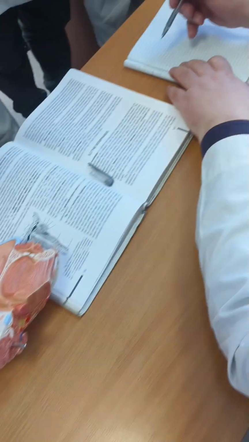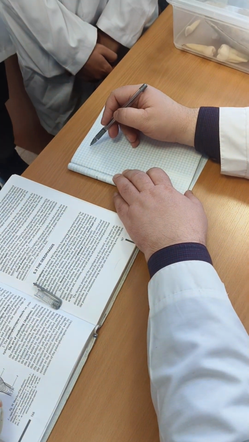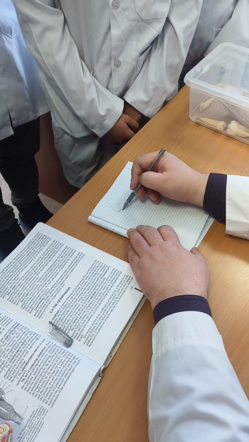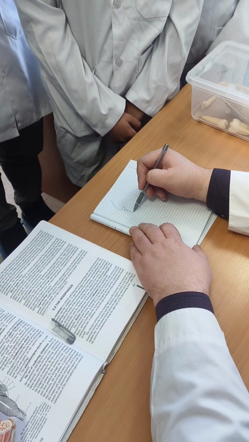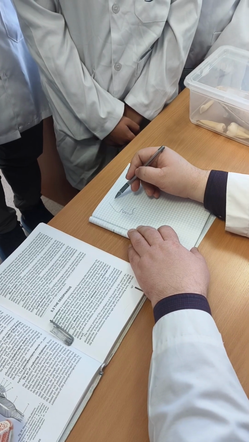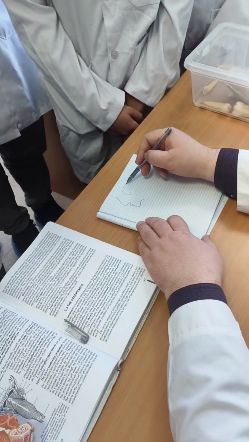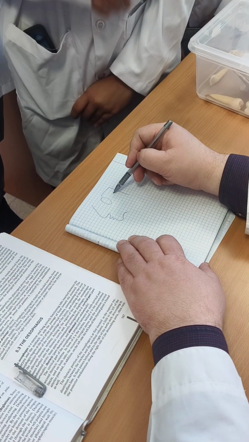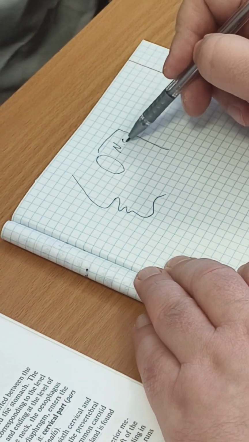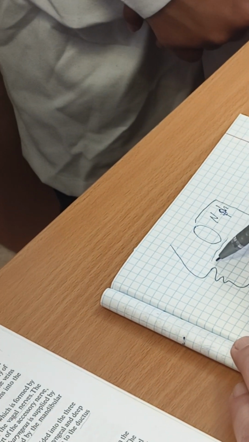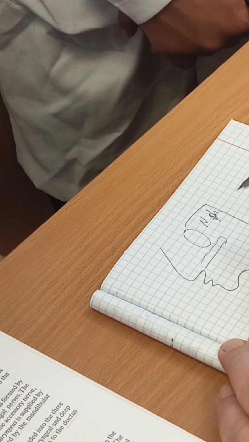My diagram only for your understanding. Here it is external nose, here it is lips, chin, and here this is nasal cavity, here choana, this is pharynx, that is nasal part, nasal pharynx. Then this is hard and soft palate.